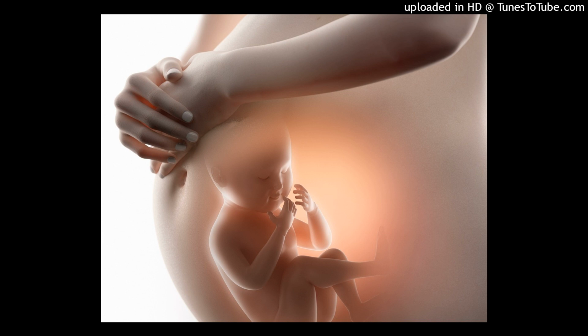Weeks 17 through 20. Fetal movements feel like fluttering or butterflies. Some women may not recognize these subtle sensations. The fetus is unlikely to survive outside of the uterus at the age of 20 weeks. Changes in the skin and hair are evident.